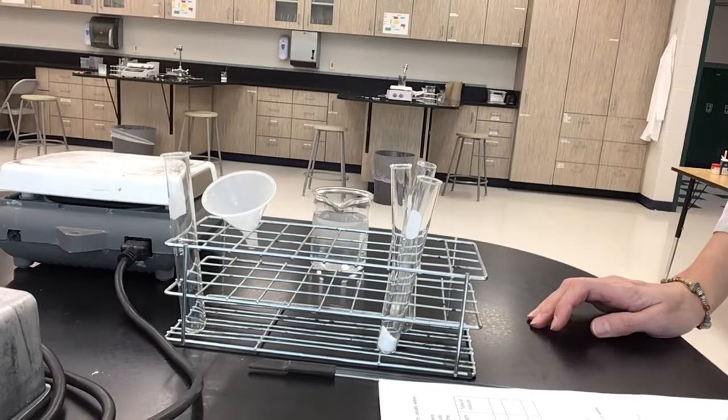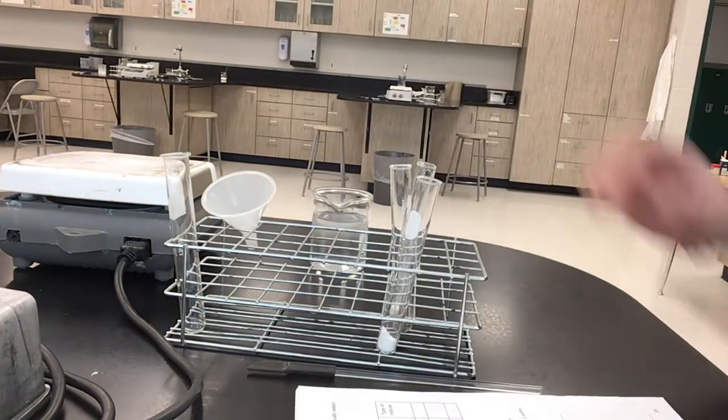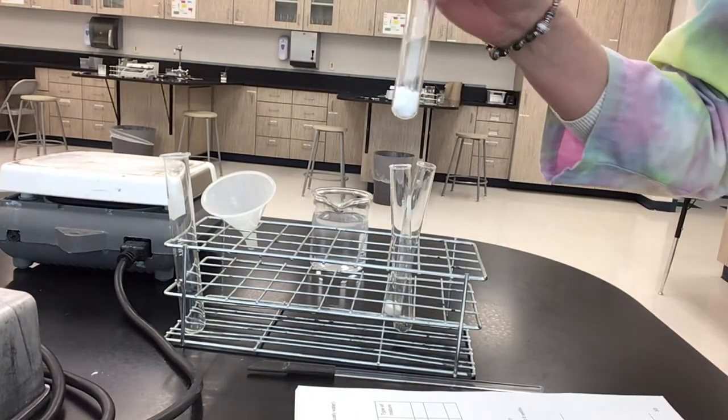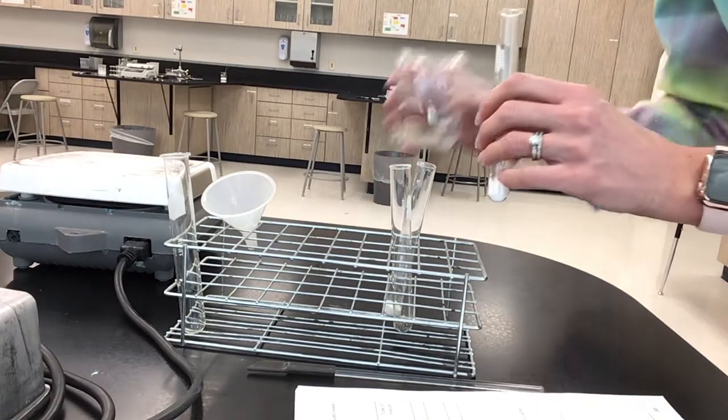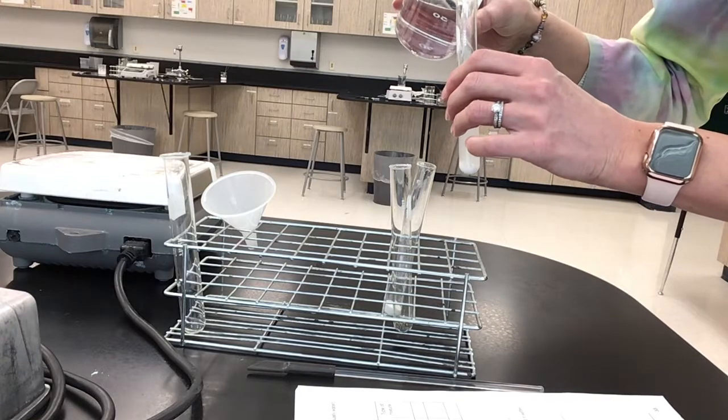Here is the first part of the mixtures lab. So the mixtures notes are on one side, and then the mixtures lab is on the other. So my first one is I have alum and water. So I'm gonna put a little bit of water in here. About halfway full it says.